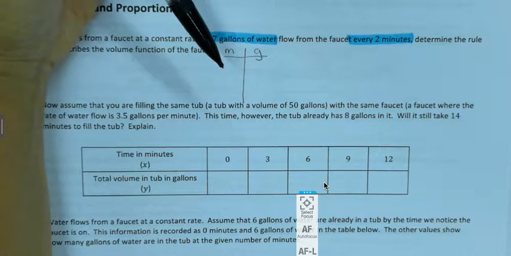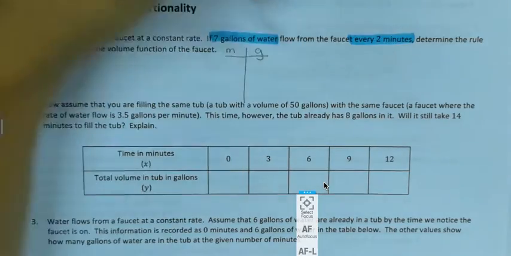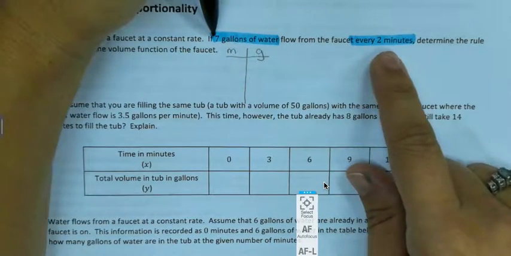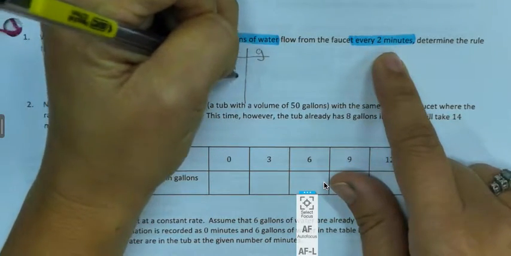So you would do it for the y, you would do 2, 4, 6, 8. So before we even have that, where does this go? Where does the 2 minutes go? Does it go on the left or the right? Left. It goes on the left. So I'm going to leave a spot for 1, and I'm going to put a 2.